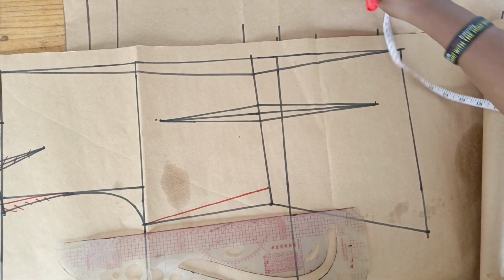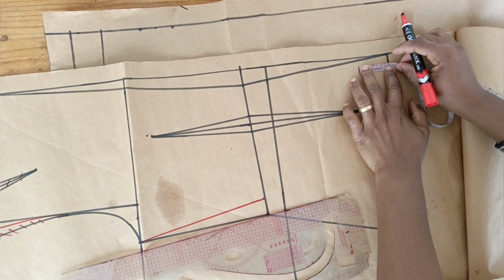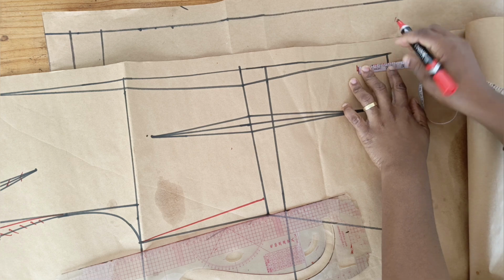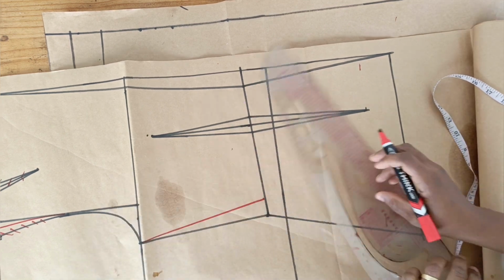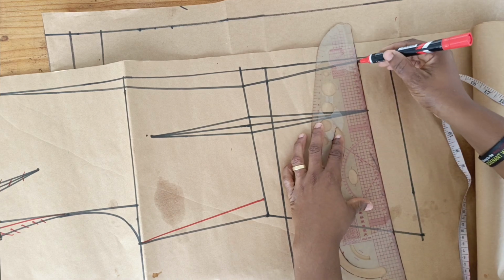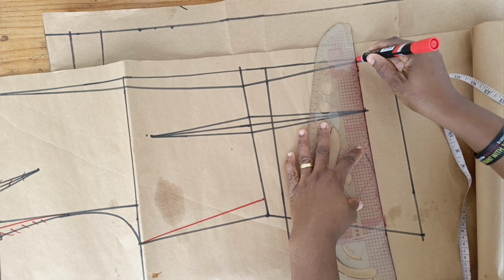So for the complete length, I'm going to be reducing it by 2 inches, just as we did for the front. I'm going to mark my 2 inches, and I'll be reducing it by the 2 inches as shown.